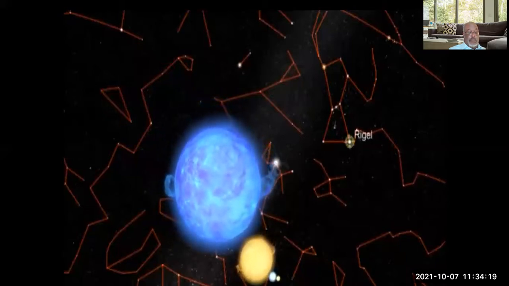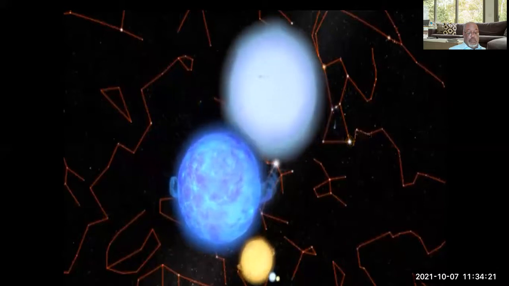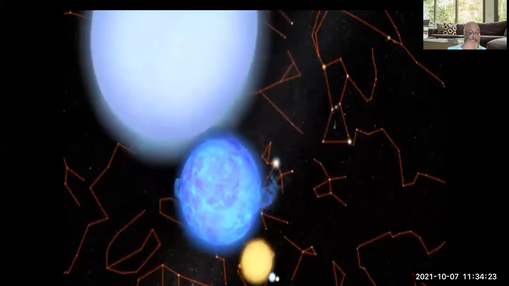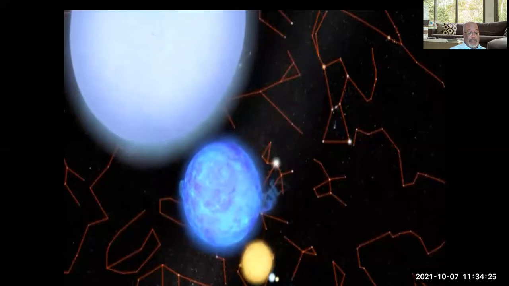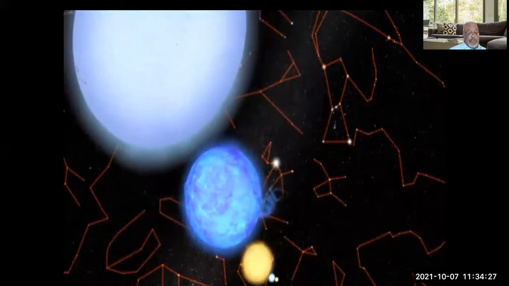Rigel is also a blue supergiant. It stretches nearly 70 suns across. As amazing as this seems, even larger stars have been discovered.